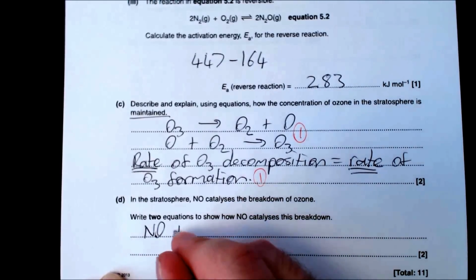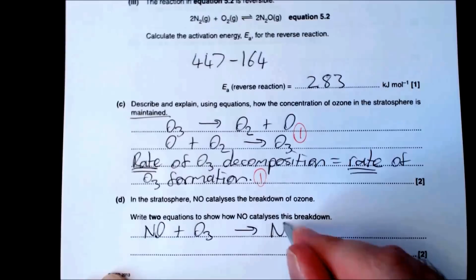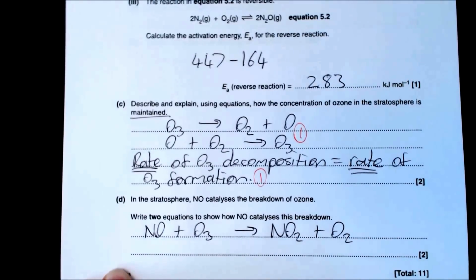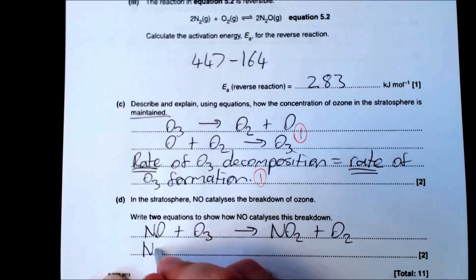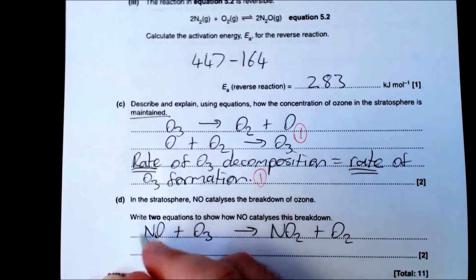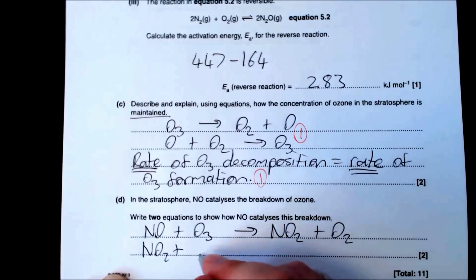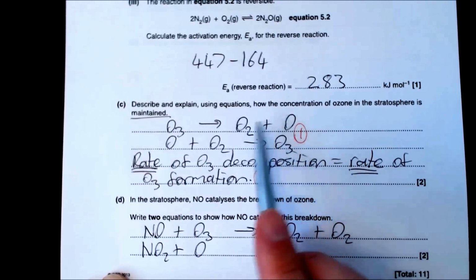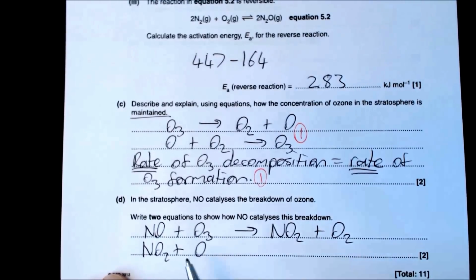So it says it's the breakdown of ozone. So this is O3. And this is effectively going to form NO2 plus O2. So you can see we don't have any ozone left now. But this NO2 here, because remember we have to reform our NO back. So this will actually react with oxygen, which was your other product in here. So you can see O2 is formed, and the O is obviously around as well.